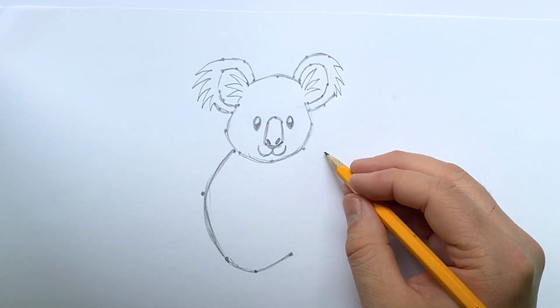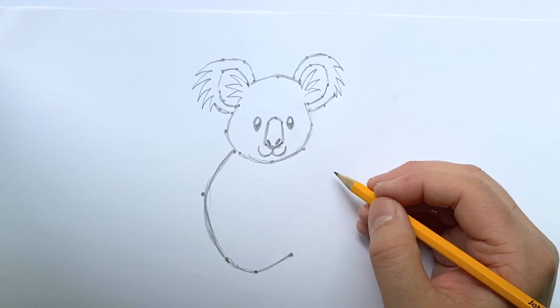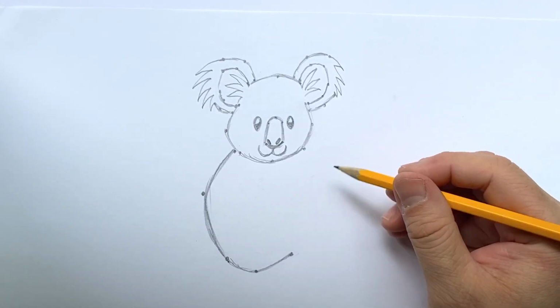So let's go ahead. We're gonna have this koala. Of course, koalas are arboreal, so they spend a lot of time in their trees.